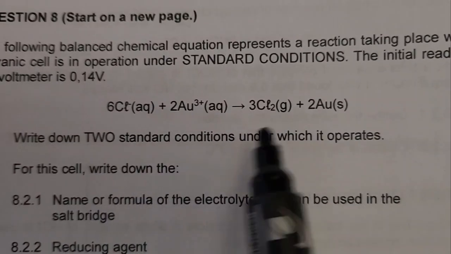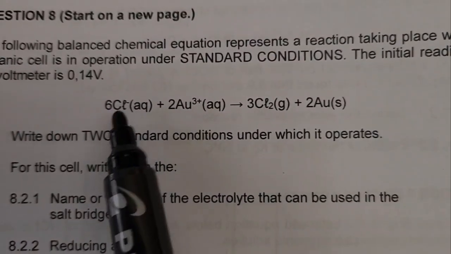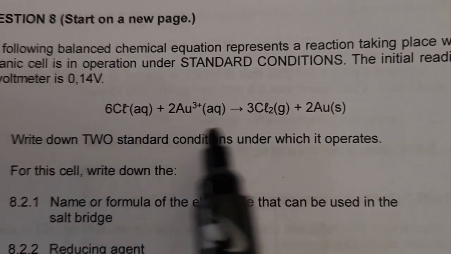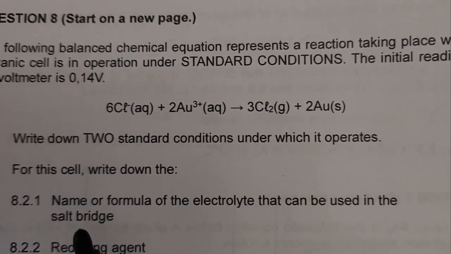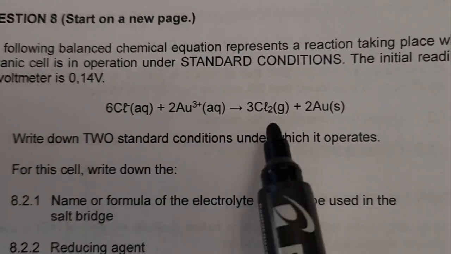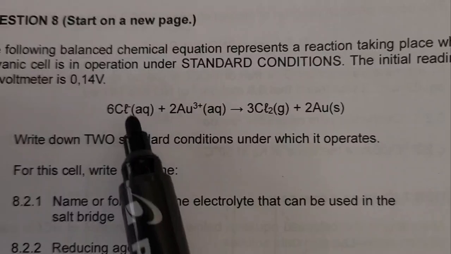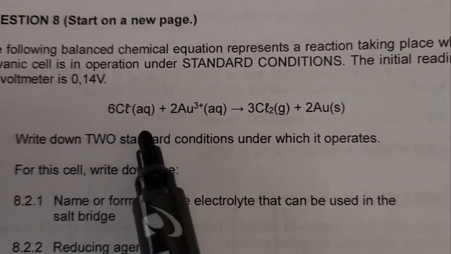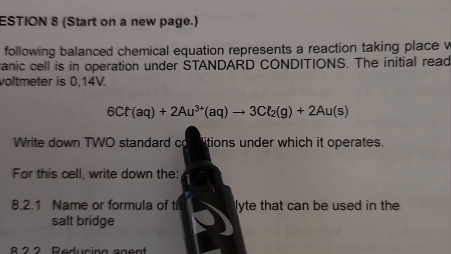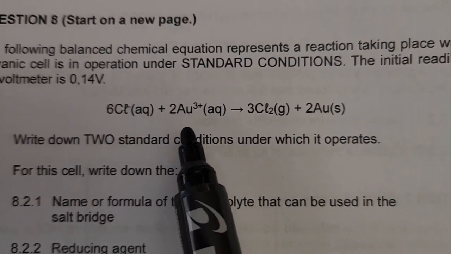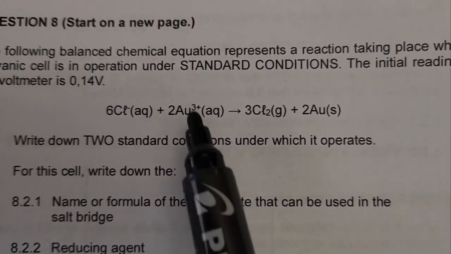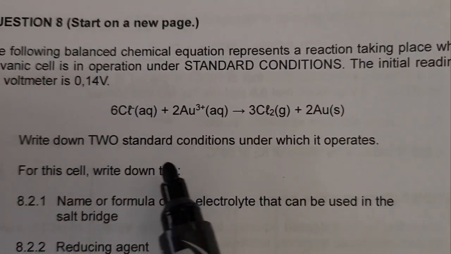You can tell in terms of oxidation numbers, from -1 to 0, that this is oxidation. There's an increase in the oxidation number. That's oxidation. Therefore chloride ions are oxidized to form chlorine gas. That means the Cl minus will be our reducing agent. And then we look at the gold here. We see that from 3 plus to 0, that's a decrease, that's reduction. Therefore Au3 plus will be the oxidizing agent.